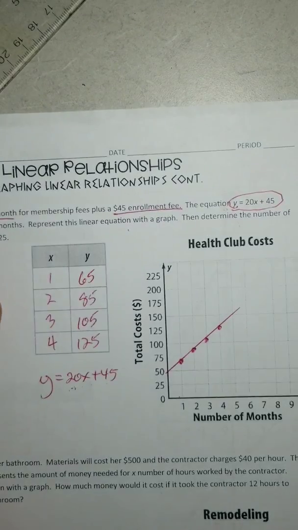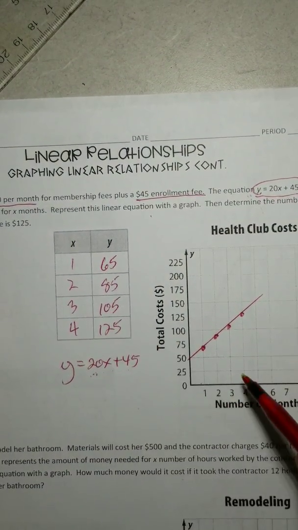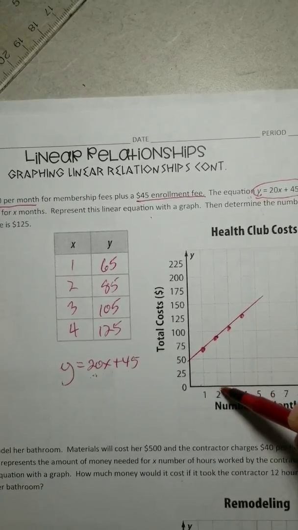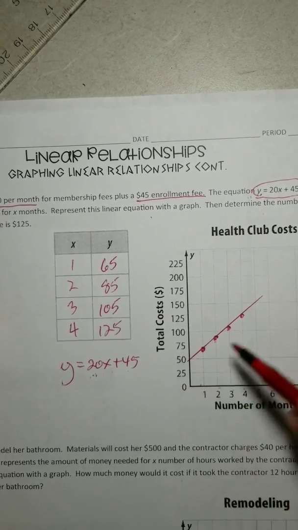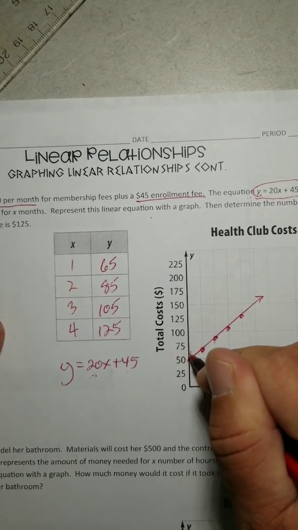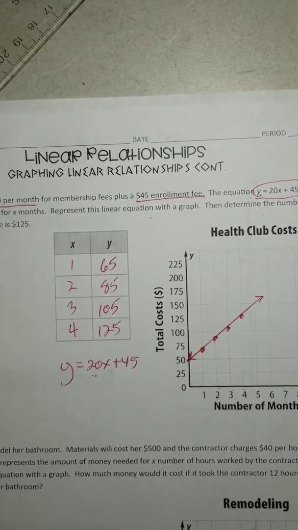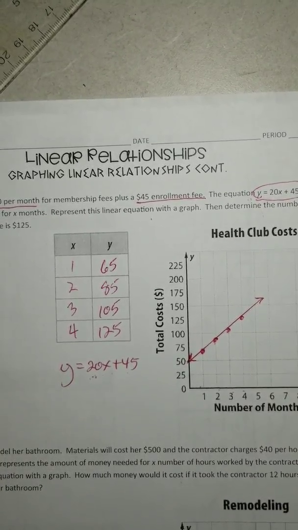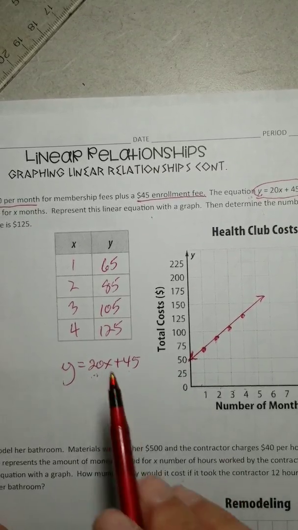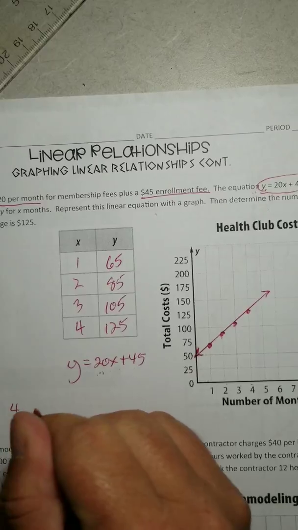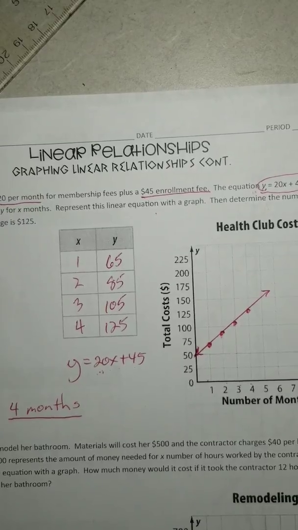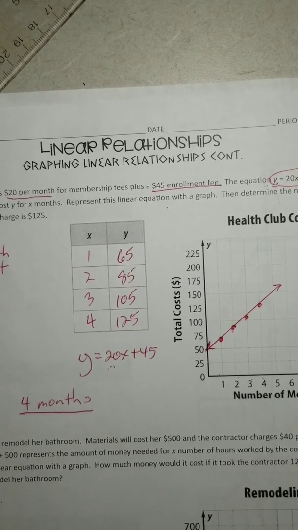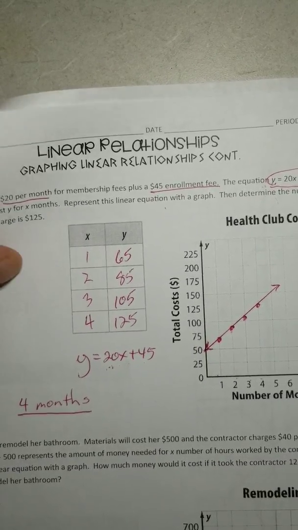Okay, straight lines. Oh, sorry. I just plotted these points: 1, 65; 2, 85; 3, 105; 4, 125. Connected it with a straight line. I know my line's not perfect. That's okay, though. So this is linear, and it says determine the number of months if the total charge is 125. Well, we have that answer right here. It's 4 months. Okay, let's go to the next one.